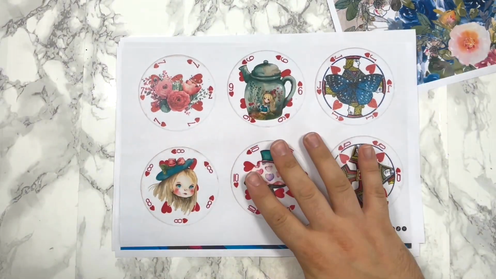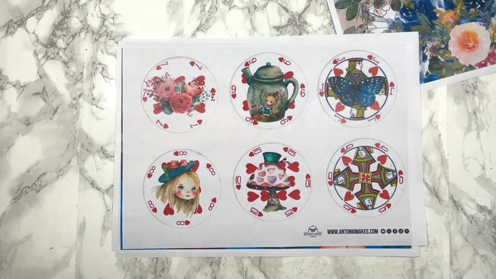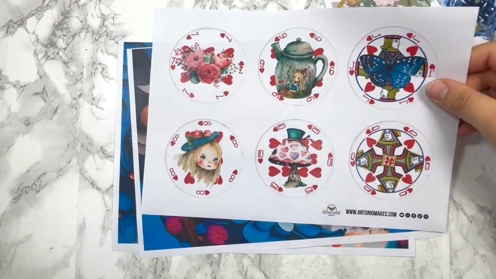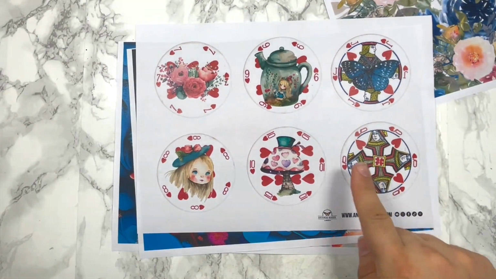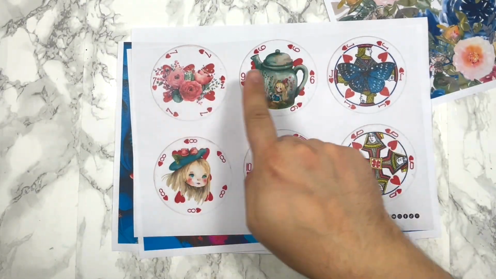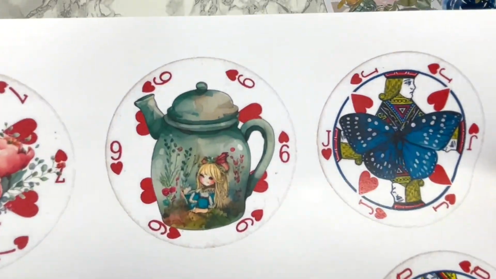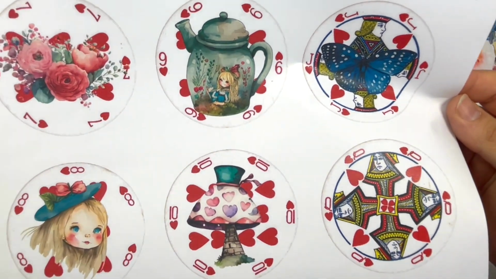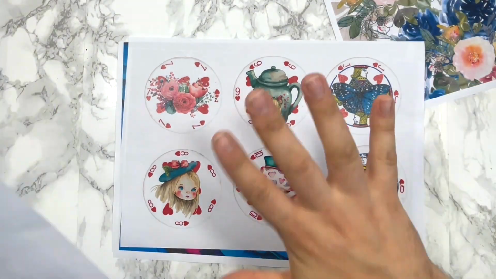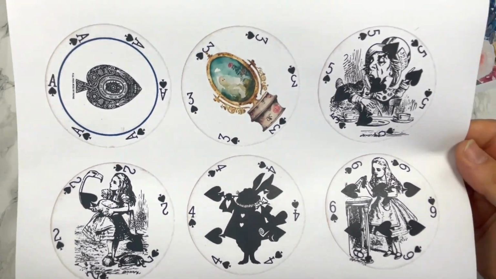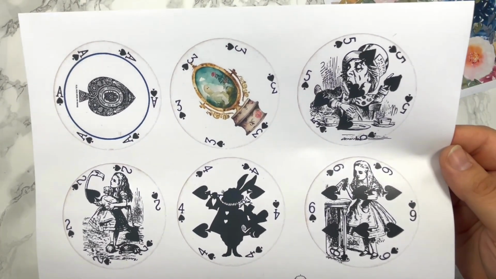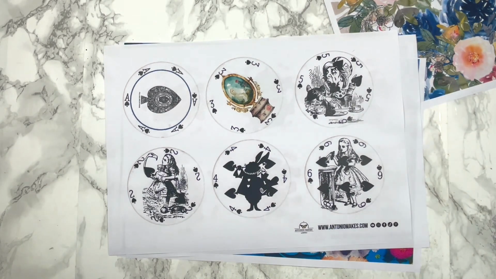And everything that I show you guys, I'm going to put it together so you guys can see what they will look like. But I thought this was quite fun. So you've got the Queen of Hearts, the mushrooms, Alice, some flowers, the teapot, and the jack with the little butterfly. I think they're really pretty. Never seen anything like this, so I'm hoping I'll be the first. And then another page. This is black and white. Okay, I'm quite happy with the result.